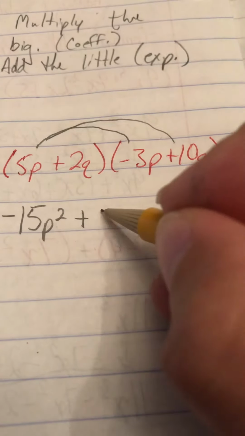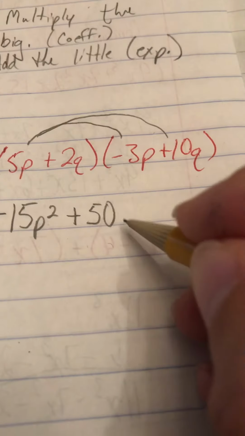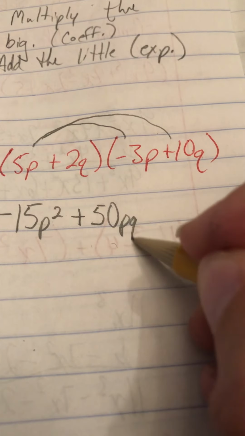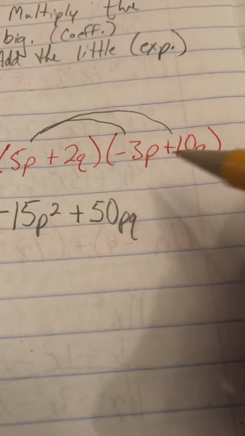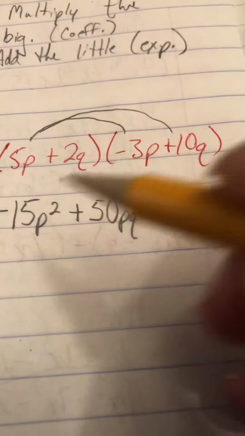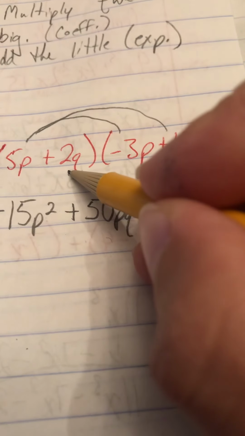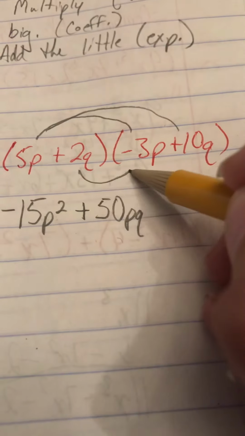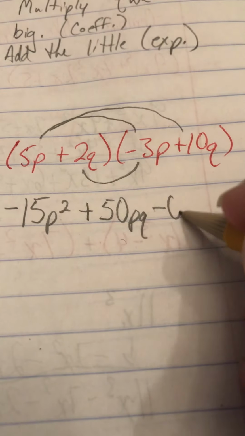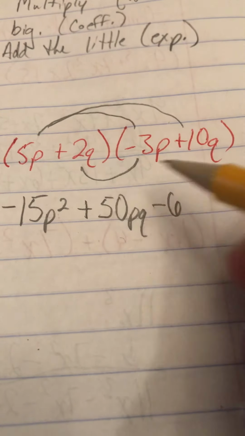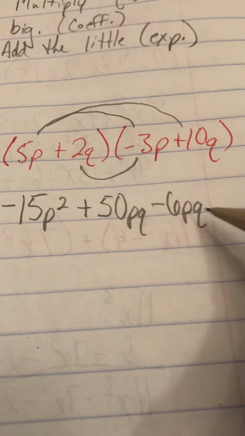5 times 10 is 50. And we have p and q. So you just write p and q. All right. So 5p distributed to both terms on the other side. You're done with it. Now you're on to 2q. Positive times a negative will give us a negative. 2 times 3 is 6. And again, we have a p and a q, or a q and a p. It doesn't matter the way we write it. I'm writing it pq because that's how I have it written there.